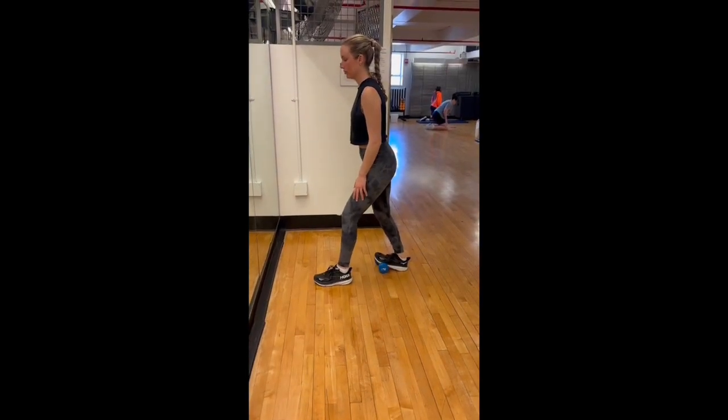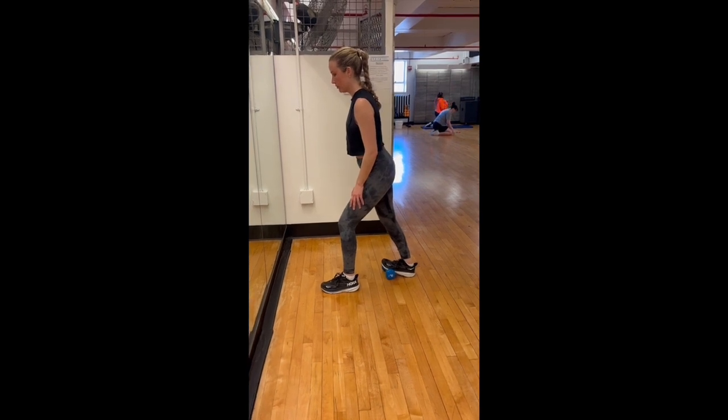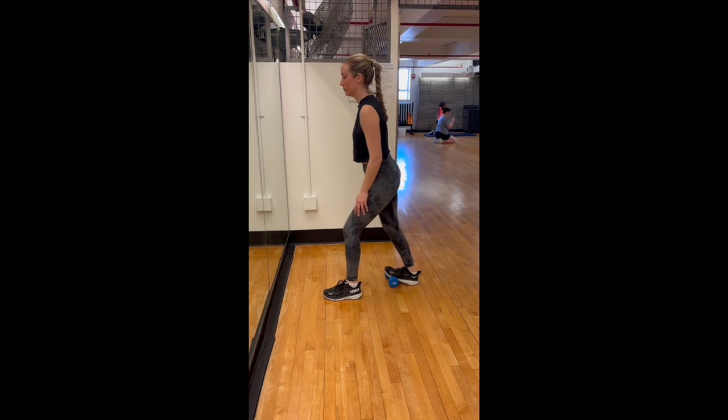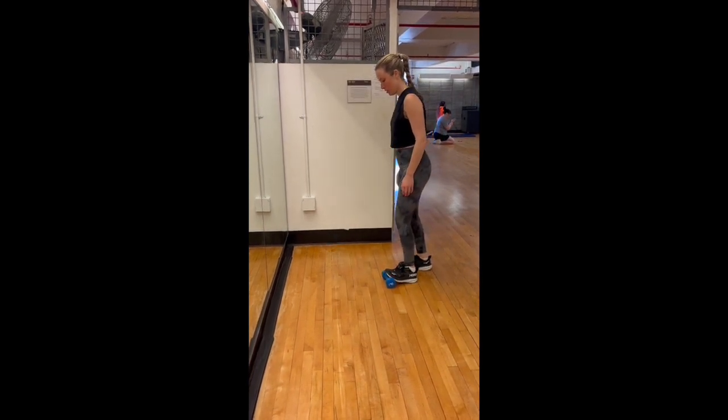Here we have progressed the gastroc stretch by adding a weight under the patient's toe so the patient can go into even deeper dorsiflexion. We have asked the patient to hold this stretch for a minimum of 30 seconds and do the stretch for 3 sets on both legs.